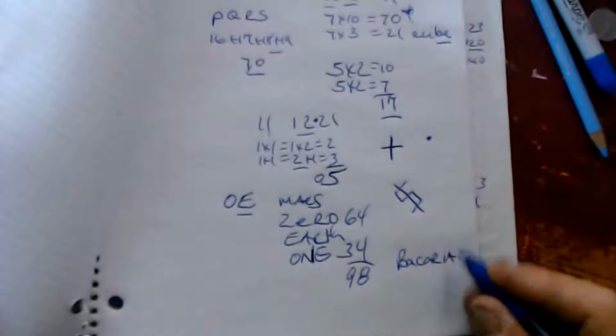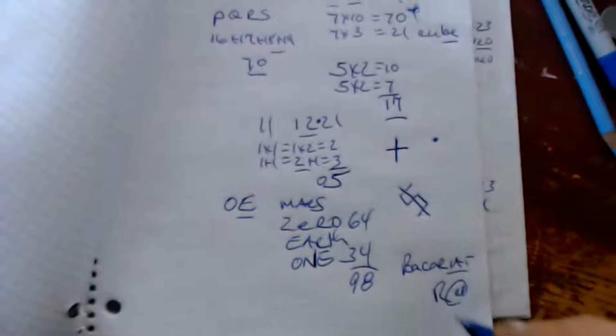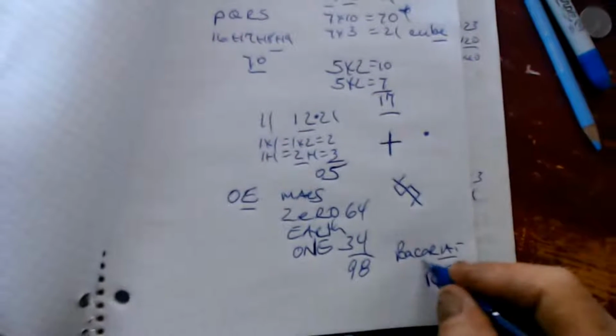64 and 34 together, they are 98. They are high. They are a natural in the game. B is number 13. It's going to be B13 because that's what it is. That's what it is. That's what it looks like. What's the truth about it?